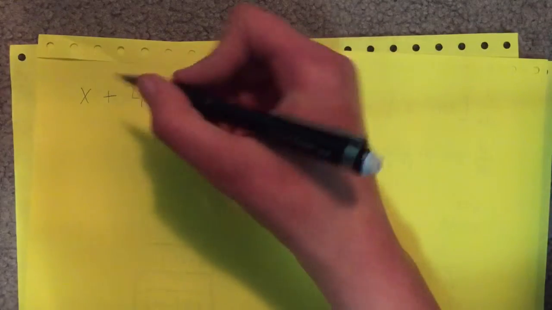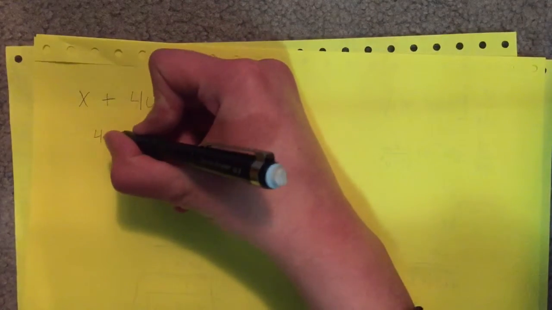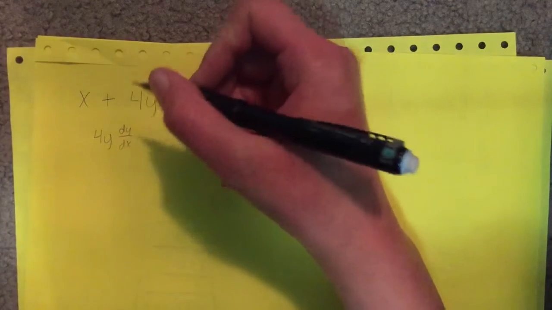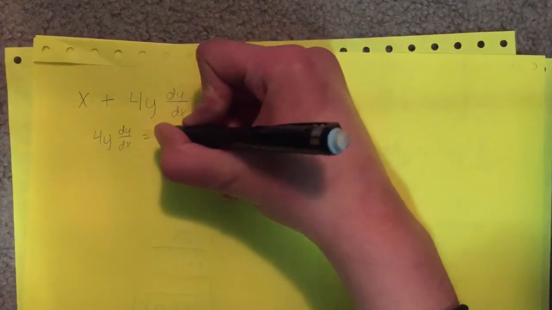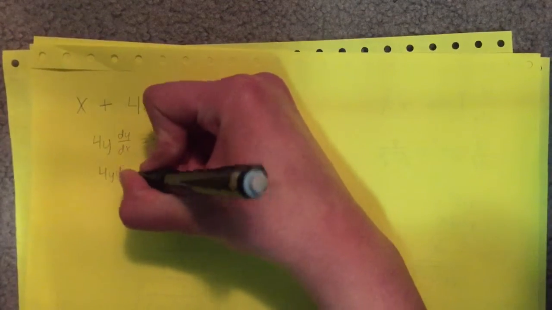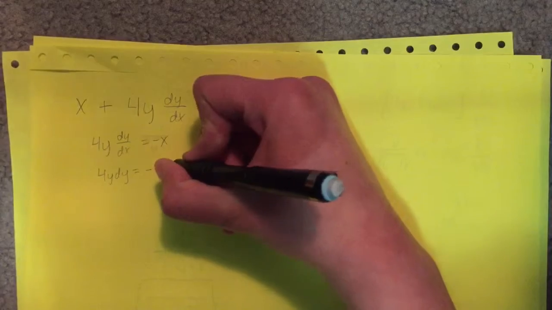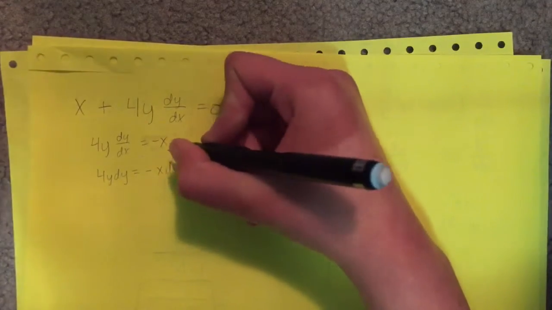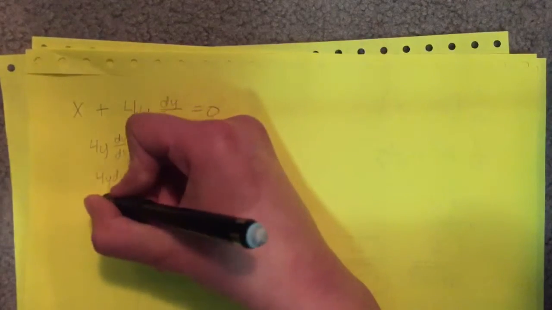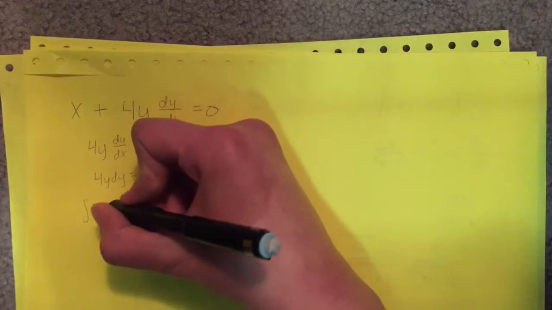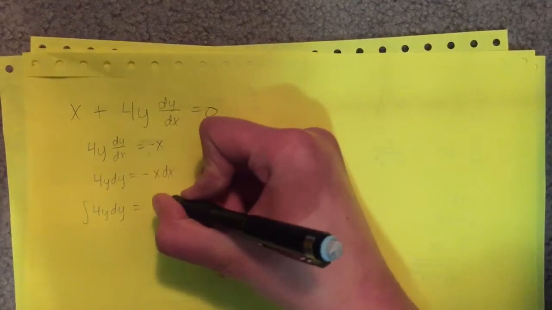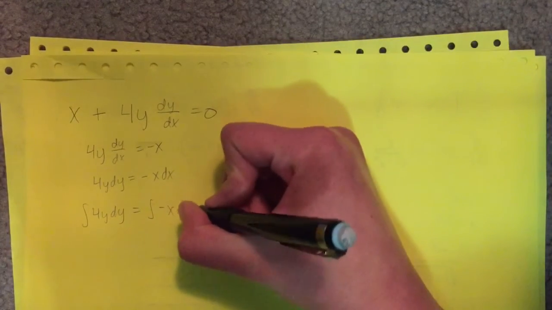So you can start by moving the x to the other side. So 4y dy over dx equals negative x. And then 4y dy equals negative x dx. Then you're going to take the integral of it. So that's the integral of 4y dy equals the integral of negative x dx.